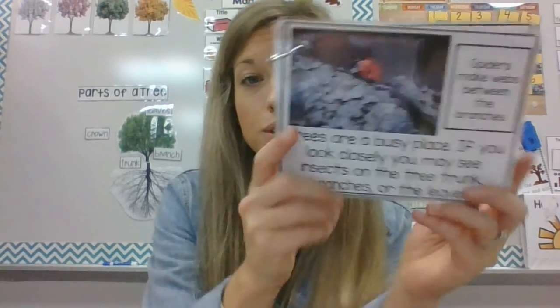So we've learned about these different parts of the tree. And it's so neat to see that a tree is actually a living thing and it's growing every day as it gets water and it gets sunlight. Trees are really amazing because, as we've talked about, there's a lot of life that lives on our trees. If we were to get really, really up close to a tree, we could probably see a bunch of bugs. I like to look at some trees, and sometimes I see spiders on them, sometimes I see ladybugs on them.